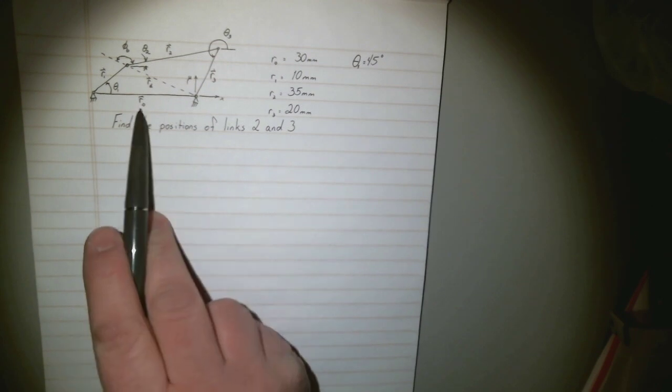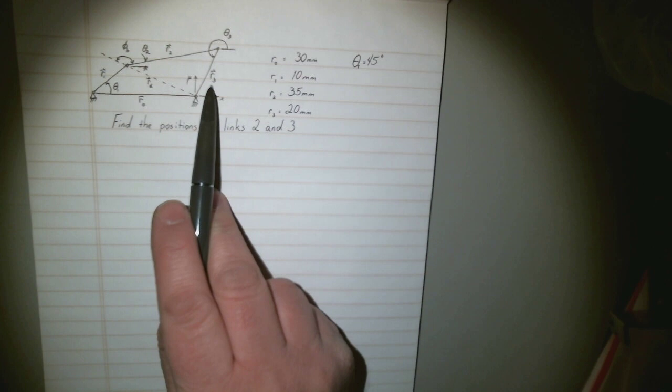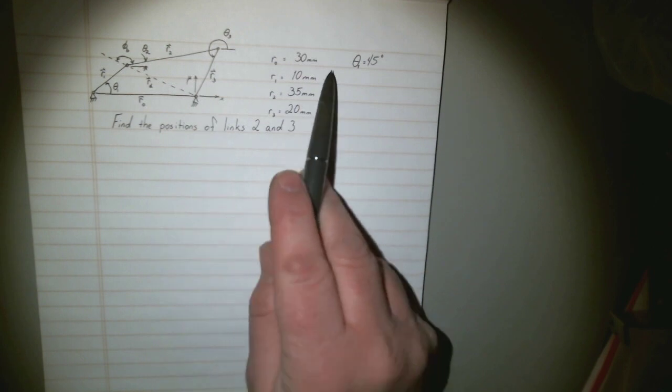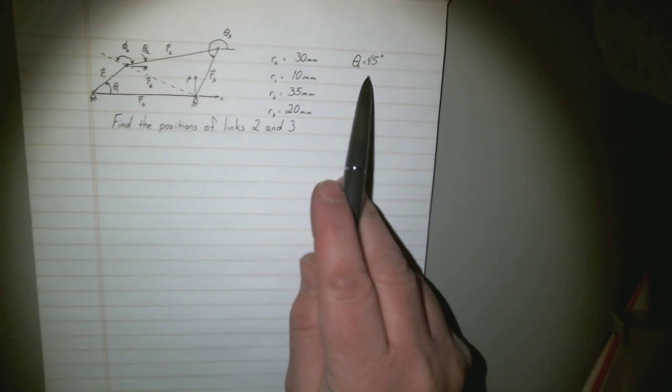This is what the setup of that problem looks like. You can see the figure here. In it we have R sub 0, R sub 1, R sub 2, R sub 3. I've noted the initial conditions here, along with the angle of R sub 1 to horizontal.